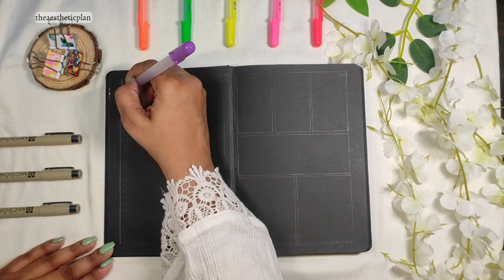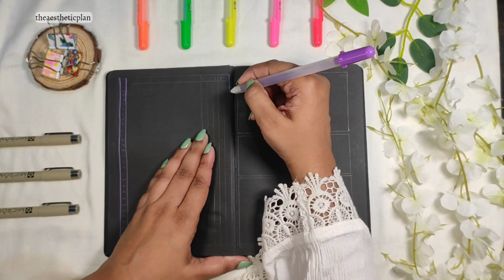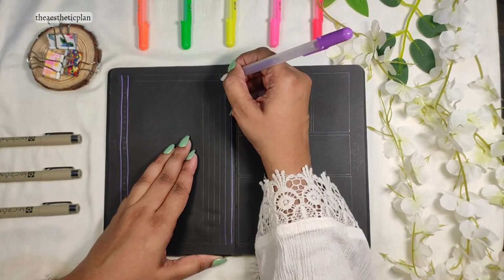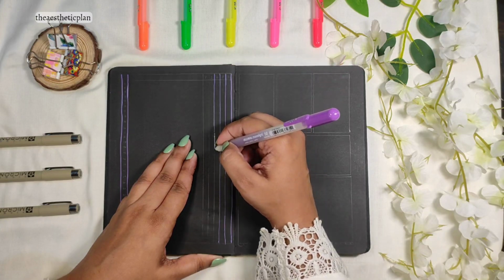Now onto my content tracker. This spread is essential for staying on top of my ideas and keeping track of everything during the festive season.